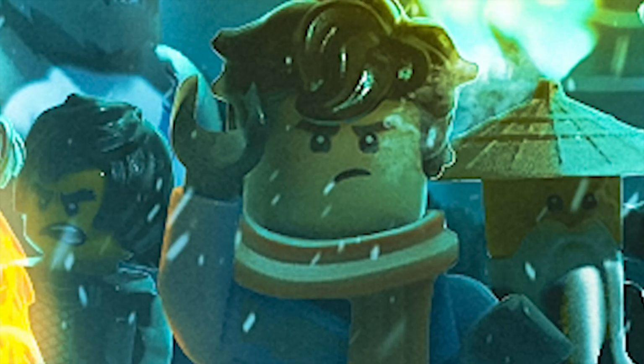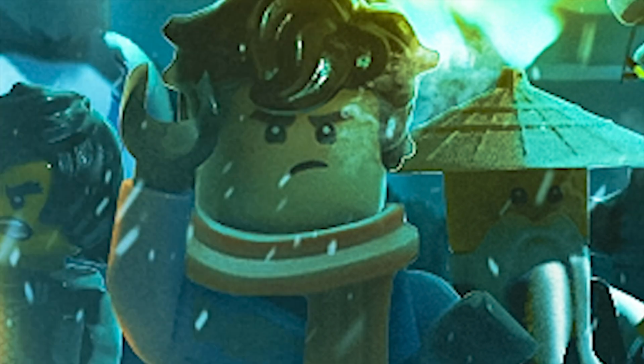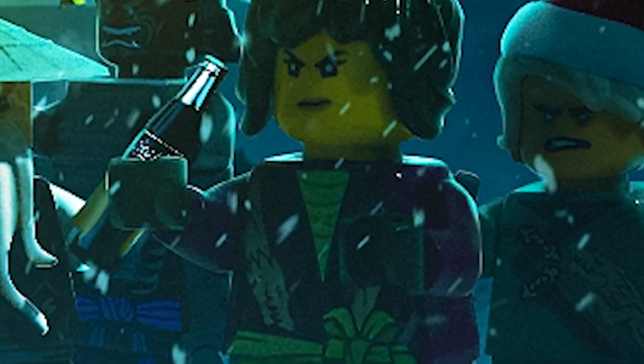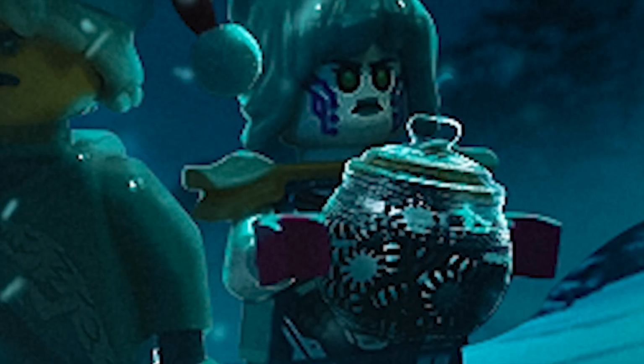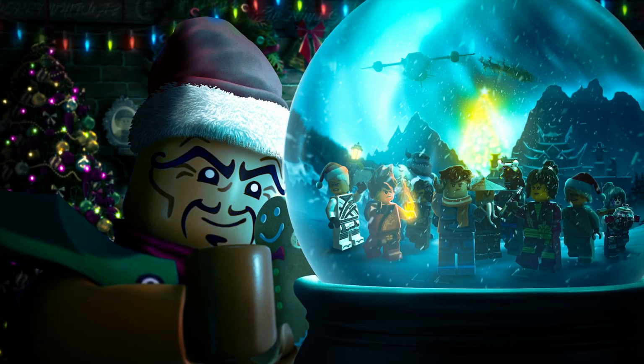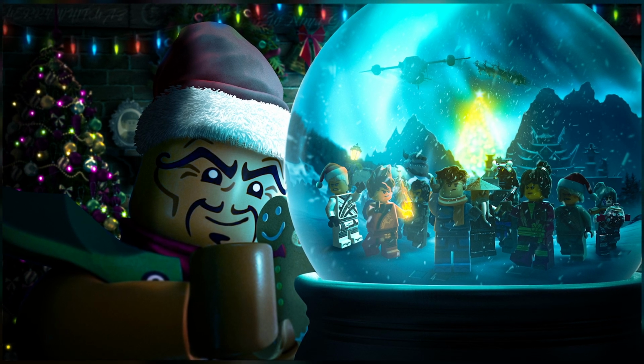Next is Jay with his orange scarf from the Lego Ninjago movie. Wu is over there enjoying a Coca-Cola bottle, and Garmadon's got a string of Christmas lights wrapped around his helmet. I also turned the blue accents from Nya's tunic green to match the Christmas festivities, and Pixel is over there enjoying her jar of peppermints. And with all that, I think we are done with this Christmas edit.